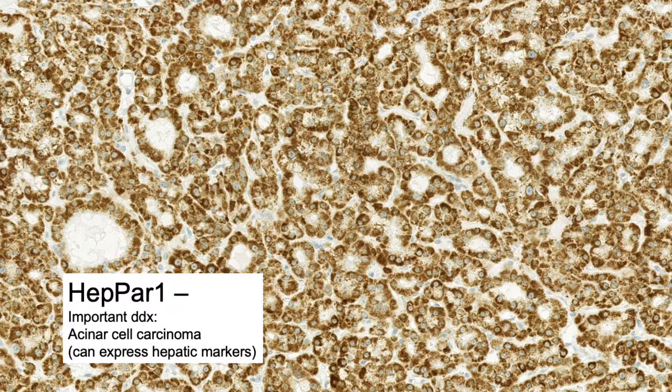One important differential diagnosis, though, is acinar cell carcinoma. These are primary pancreatic neoplasms that can express some hepatic markers, so they can be positive for HepPar. So it's important to exclude that with immunohistochemical markers of acinar differentiation, and those should be negative in a hepatoid carcinoma. The other important differential diagnosis to exclude, which I mentioned earlier, is a metastasis from a hepatocellular primary, especially since primary hepatoid carcinoma of the pancreas is so rare.